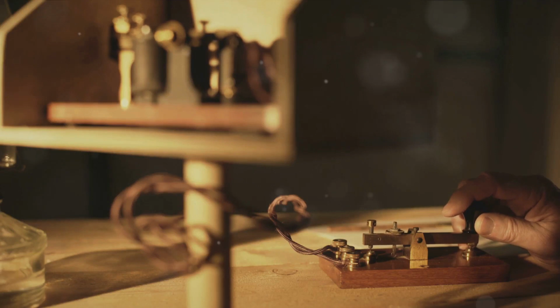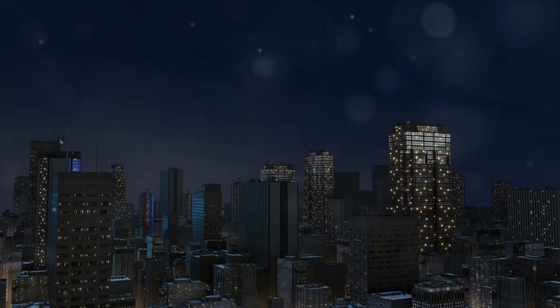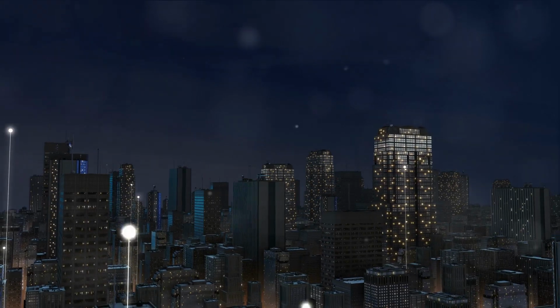Have you ever wondered how messages were sent before the age of technology? Picture a time when the world wasn't as connected as it is today. A time when the internet, instant messaging, or even telephones were still things of the future. How did humans communicate over long distances back then?